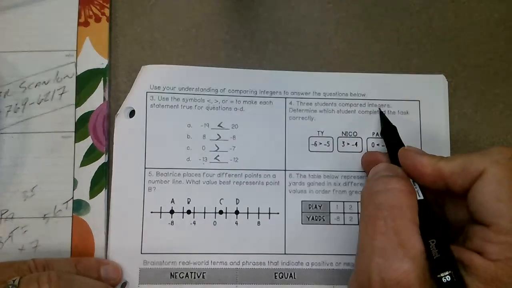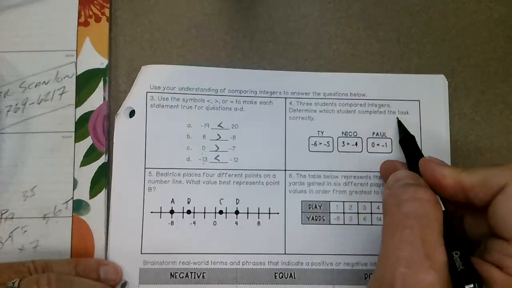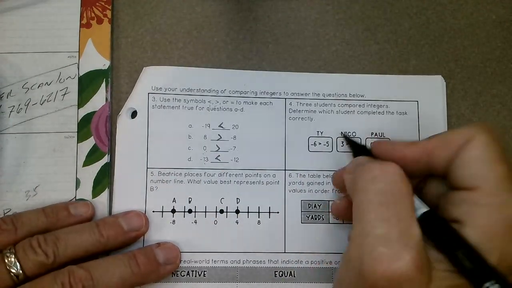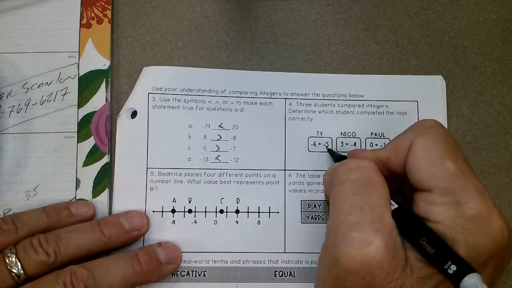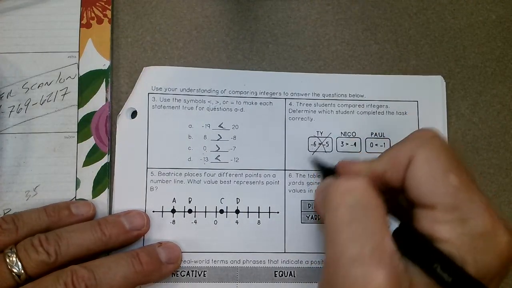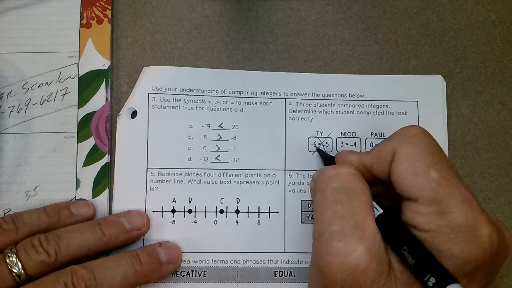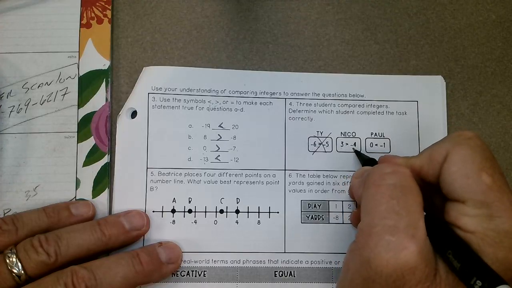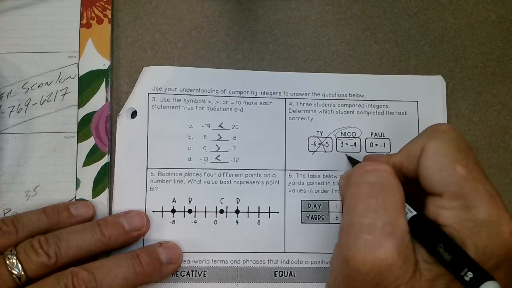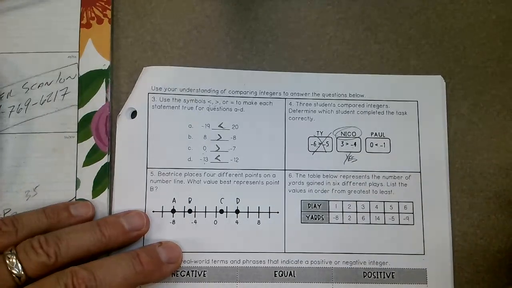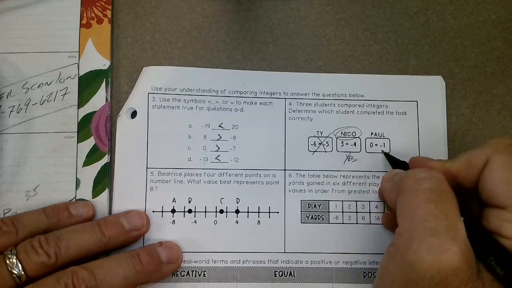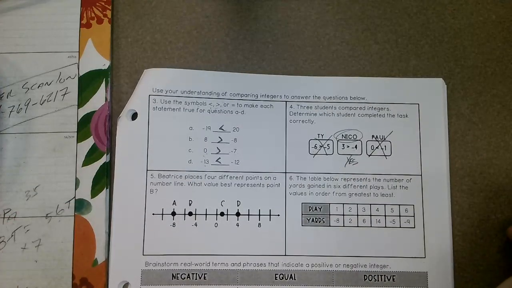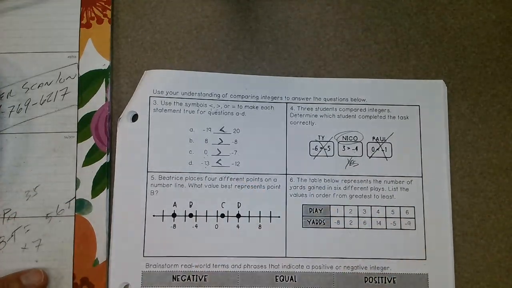3 students compared integers. Determine which students completed the task correctly. All right, well, let's look at Tie. -6, is that greater than -5? No, that is not. That is less than -5. 3 is greater than -4. Nico works, yes. 0 is less than -1? No. 0 is greater than -1. Okay? We chatted about that a second ago.